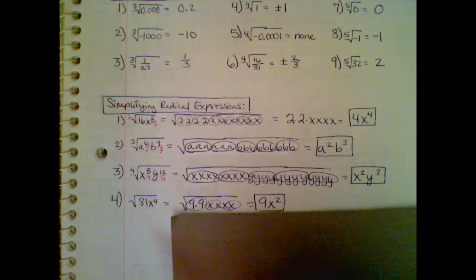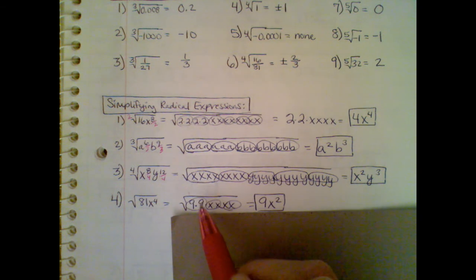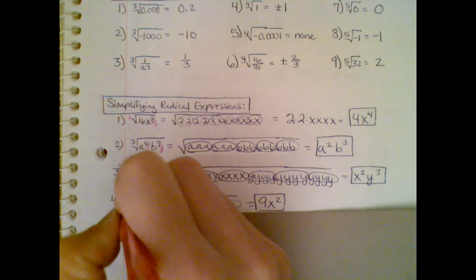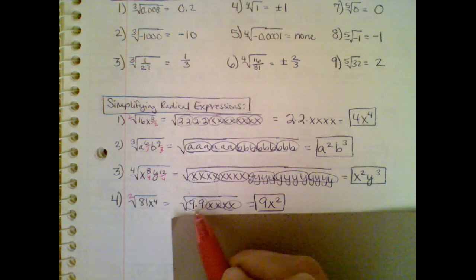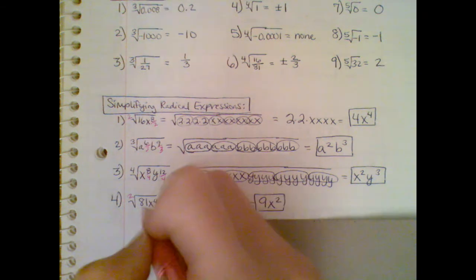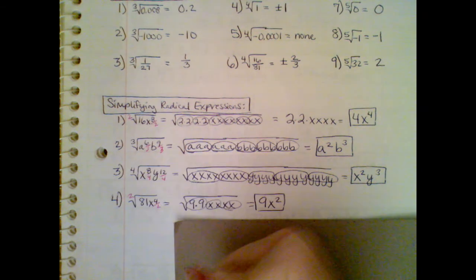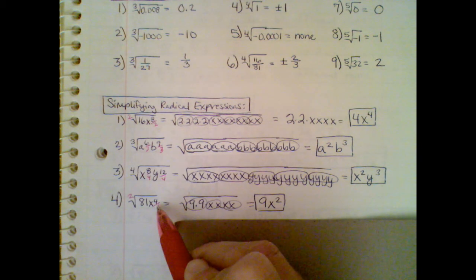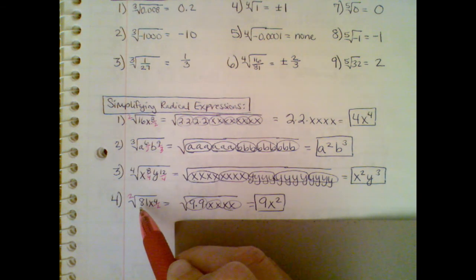And this last one, we have 81, so we can think of it as 9 times 9. We have a pair of 9's, and it's a square root, so we're putting them in pairs. A pair of 9's, so we can bring that 1 pair out. And then we have 2 pairs of x's, so x to the 2nd power. Or another way, we just divide this by 2 and get that x to the 2nd power. The 81, that part, we can put just the square root of 81 into our calculator to get 9 also.